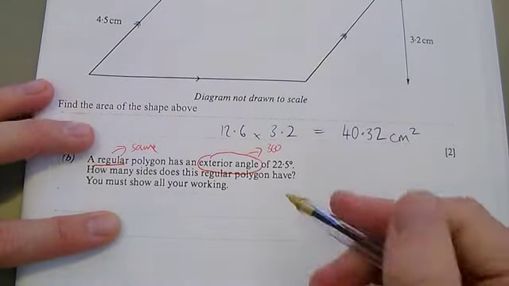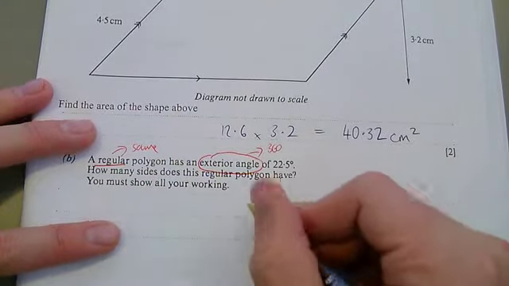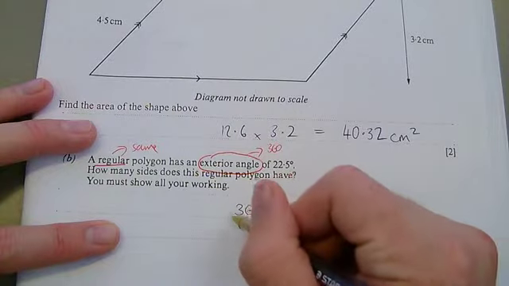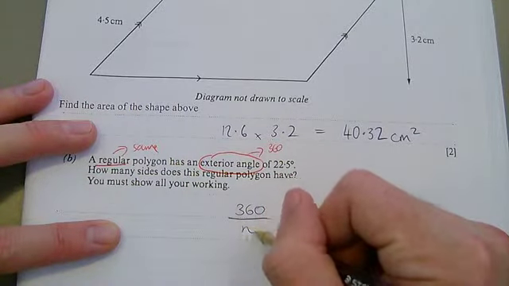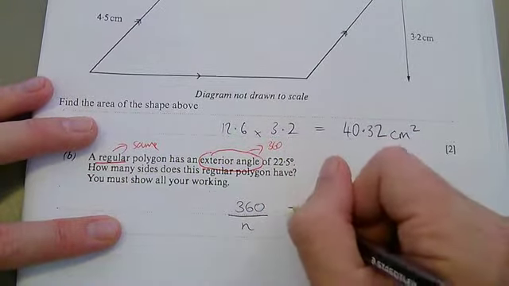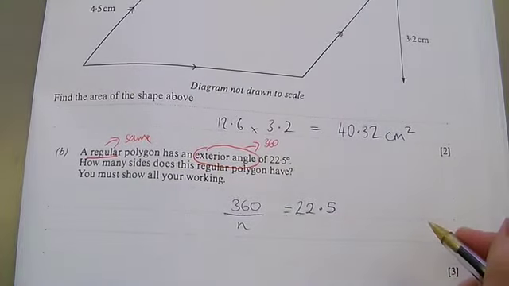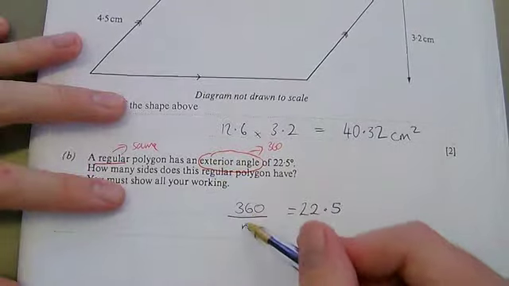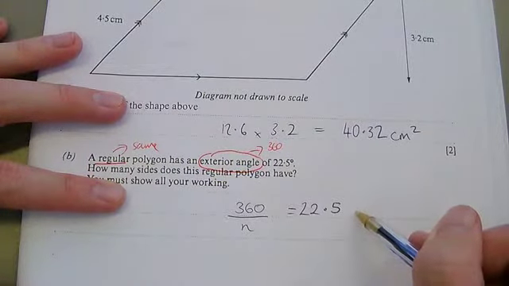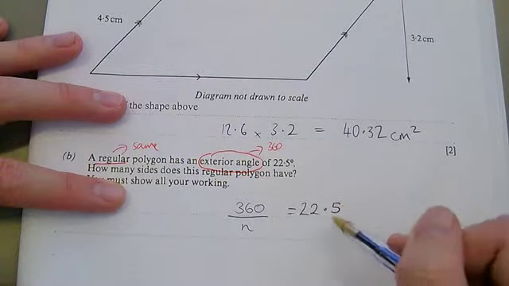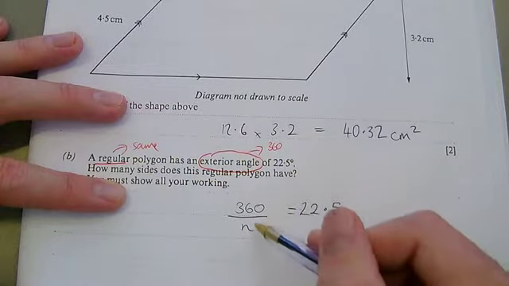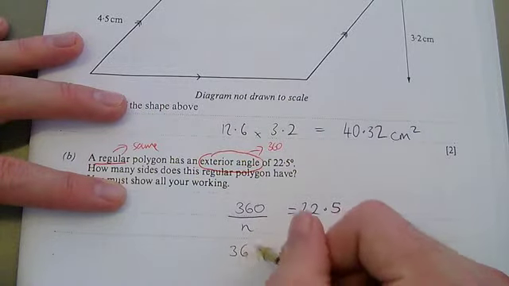So equal to 22.5. So basically what I would have had to have done was 360 divided by a number of sides, which I'll just call n for number of sides, is equal to 22.5. Now the problem is I need to get n on its own. So effectively I'm going to take this divided by n over here and it'll become a times by n. Then I'll take this 22.5 over as a times by n. It'll turn back to divide. In other words, you can just switch them like that.